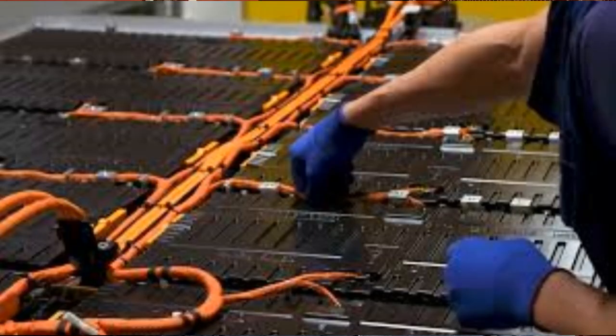Next is manufacturing process. Manufacturing batteries typically involves material preparation, mining and refining raw materials. Examples are lithium, cobalt and nickel. Next is synthesizing cathode and anode materials.